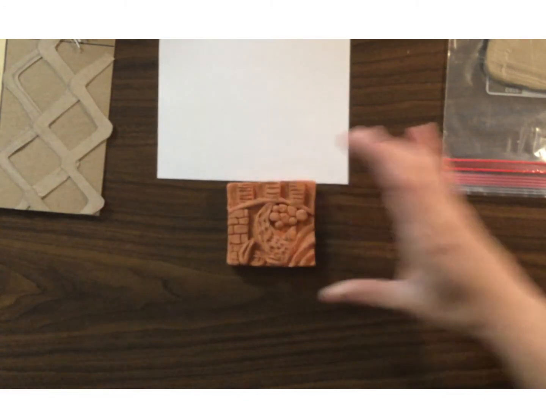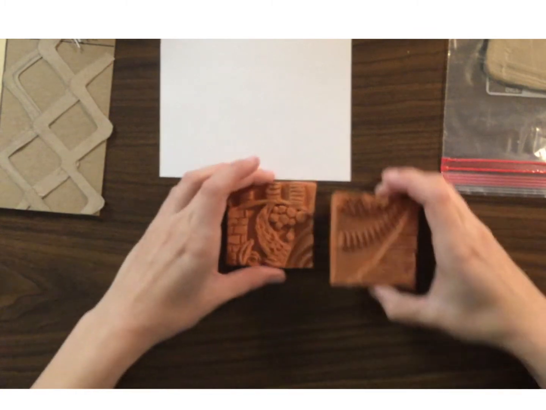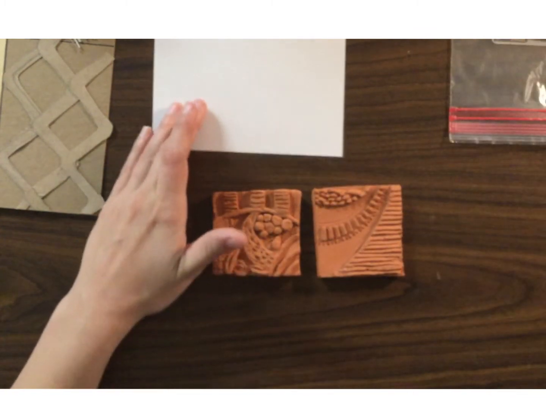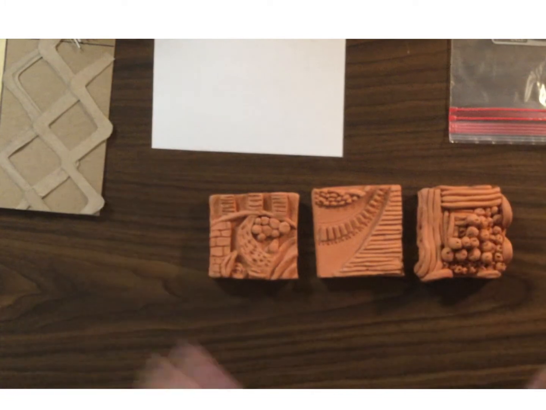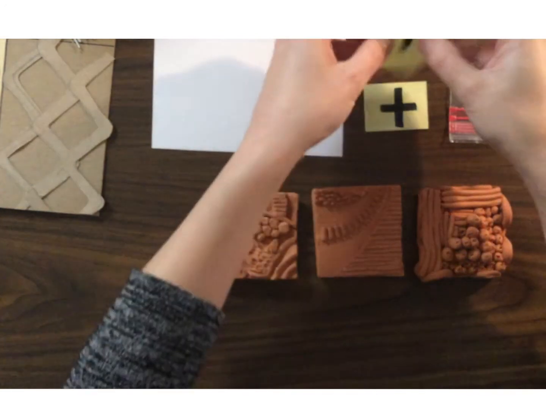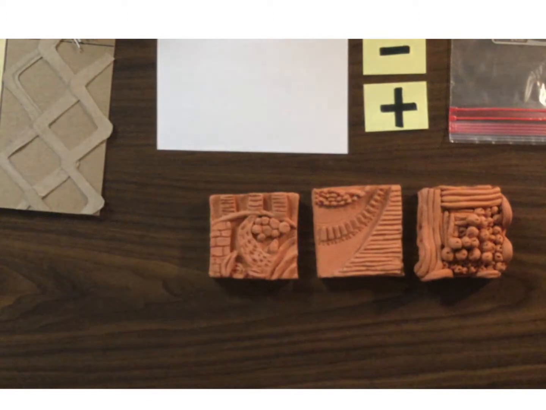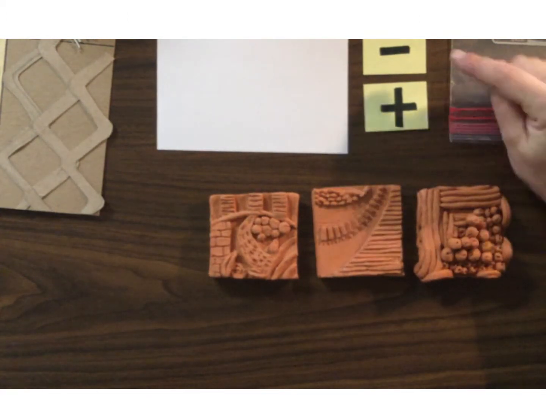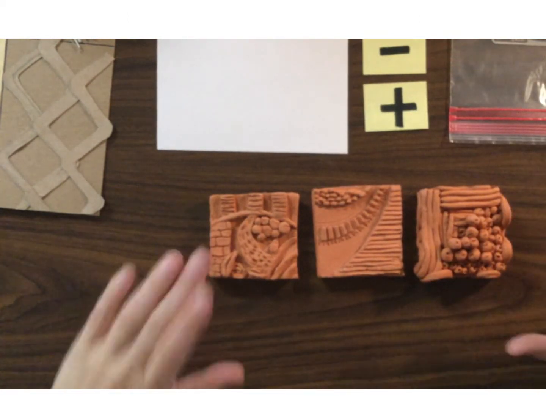Texture tiles. You have seen these in some of my other videos. So these are all texture tiles. What I want to talk about today with texture though is that there's two kinds of texture. There's additive texture and there's also subtractive texture. Now, adding and subtracting, you guys should know all about what that means.